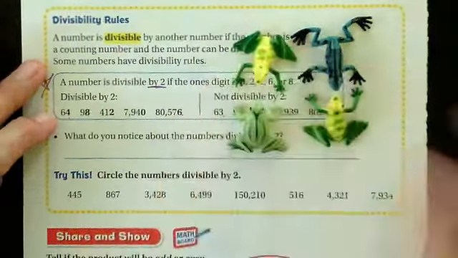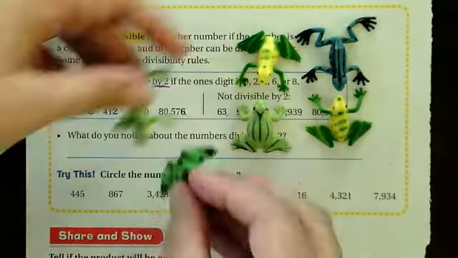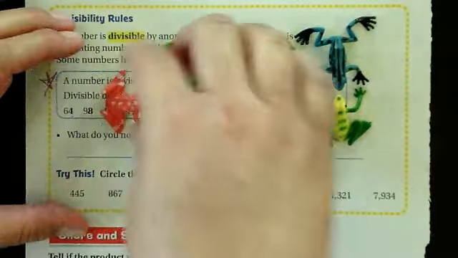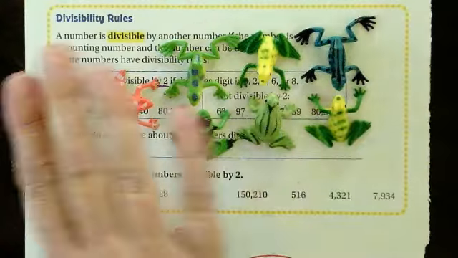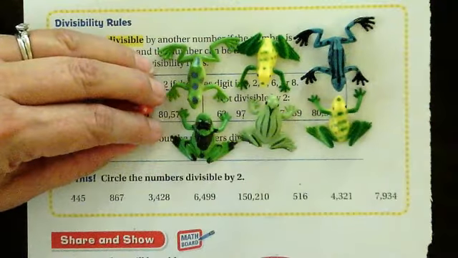So groups of 2, that means I can divide it by 2, right? If it's odd, then I will have one left over. It will not be a pair. If I have it paired up, then that means it's divisible by 2.